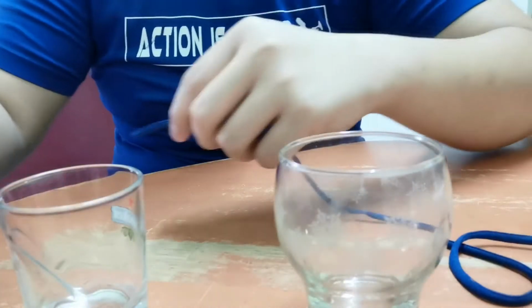There are many types of experiments which can prove the unique properties of water, which are adhesion and cohesion. Today I want to present two experiments which can prove the cohesion and adhesion forces in water. For the first experiment, we need to prepare 2 cups, 1 string, and some cellophane tape.